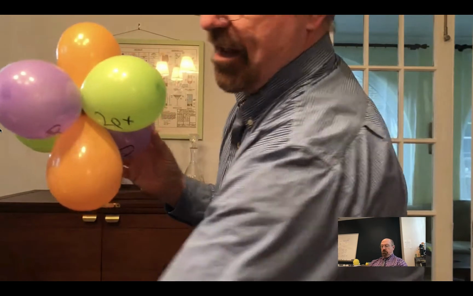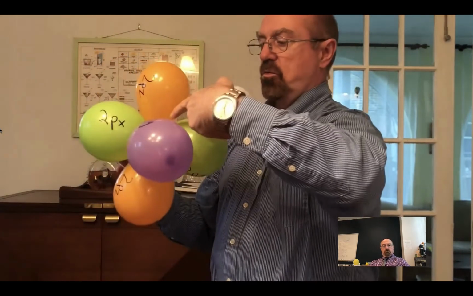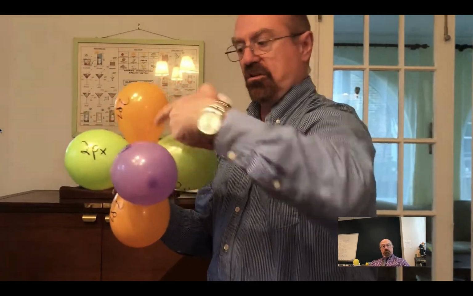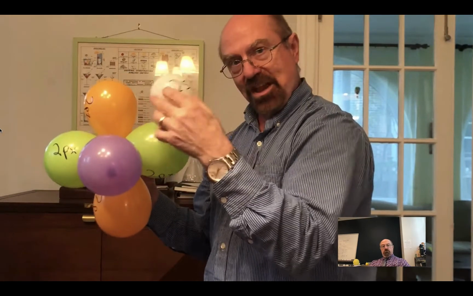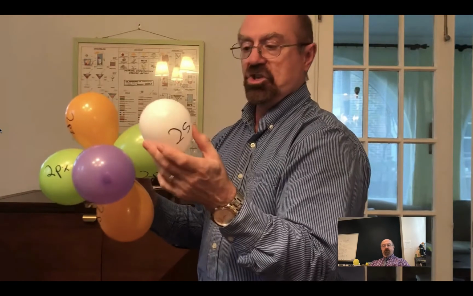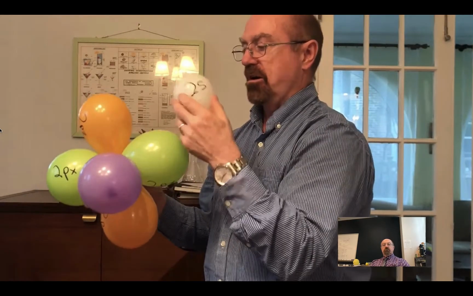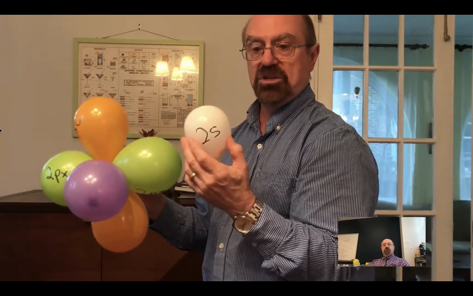Now inside that, centered, the nucleus would be where the balloons all intersect. You would have jammed in there a 1s and a 2s orbital. Now these aren't really drawn or shown to scale. The 1s and 2s would be bigger. It'd be slightly smaller than the extent of the 2p, the 2s would be.